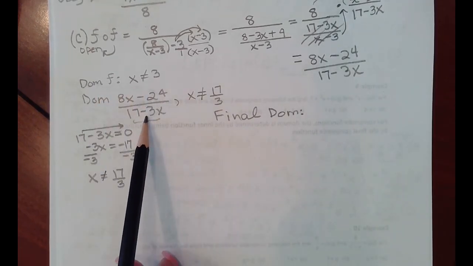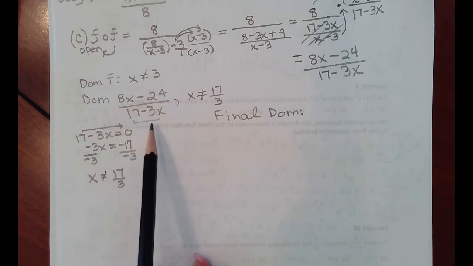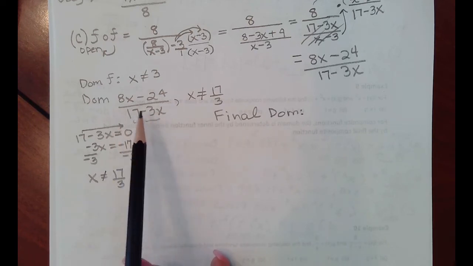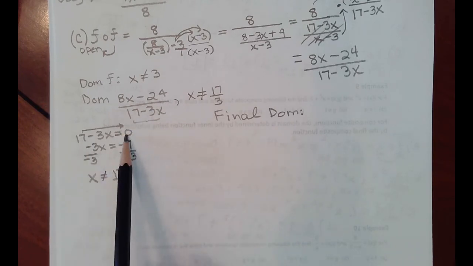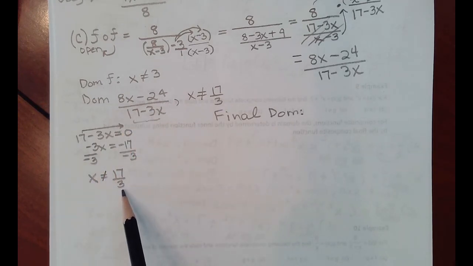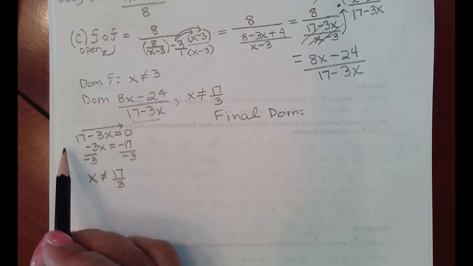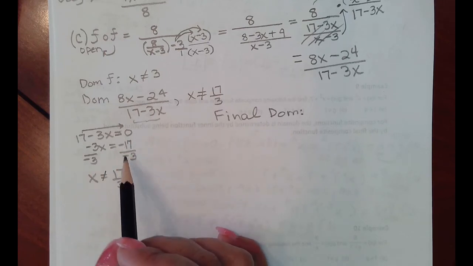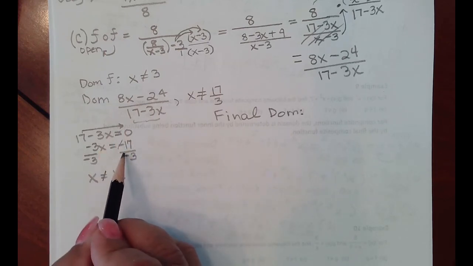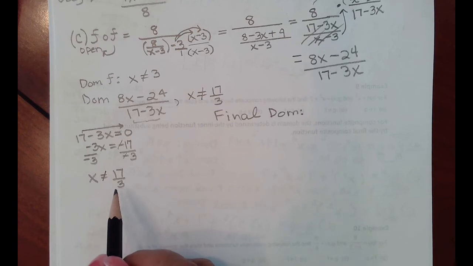This was my newly composed function. I wasn't sure what would make this 0, but I knew that I couldn't use it, whatever it was, so I just set this equal to 0 to figure out what the value is that would make it 0. That turned out, when I moved the 17, to be negative 17 divided by negative 3, positive 17 over 3, because those negatives cancel. So that is the value that it can't be.